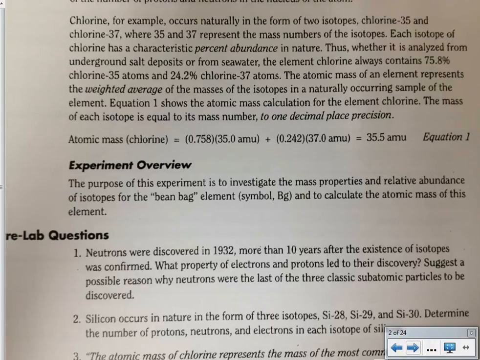The purpose of this experiment is to investigate the mass properties and relative abundance of isotopes for the beanbag element, which has the symbol Bg, not a real element, and to calculate the atomic mass of this element.